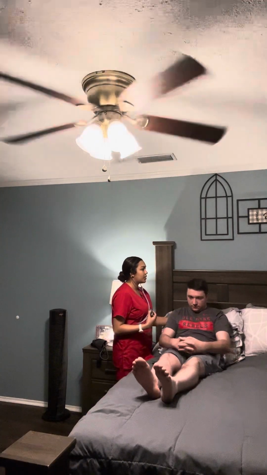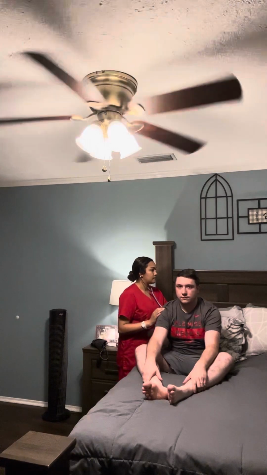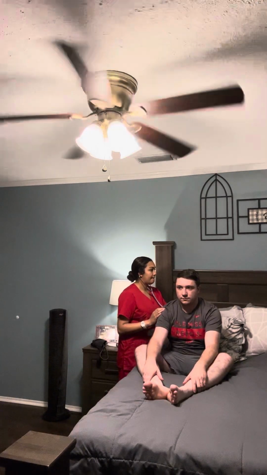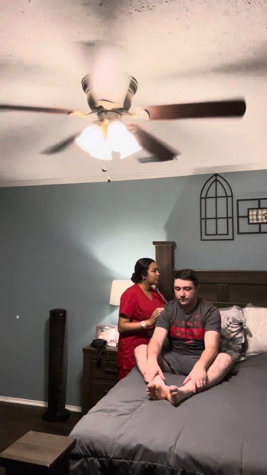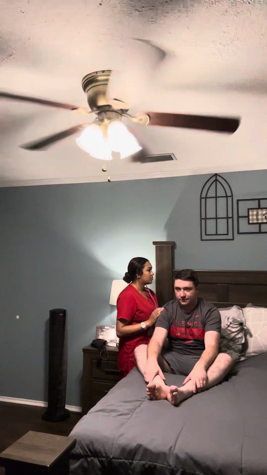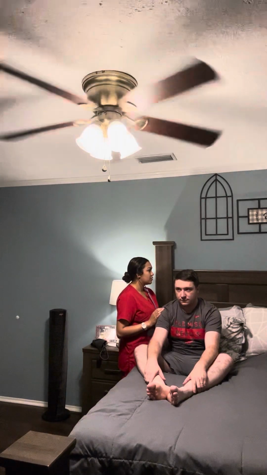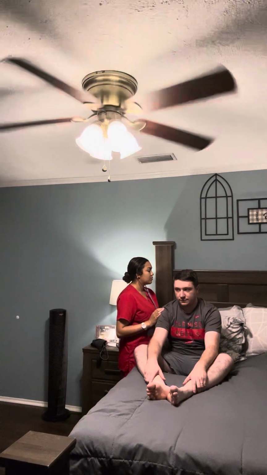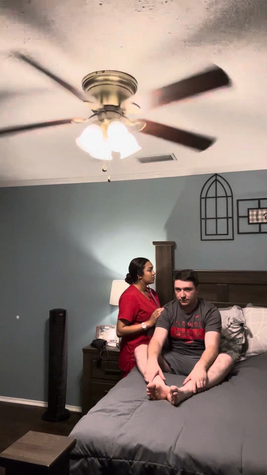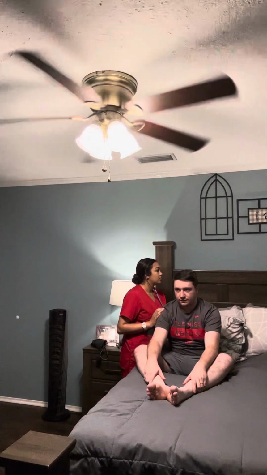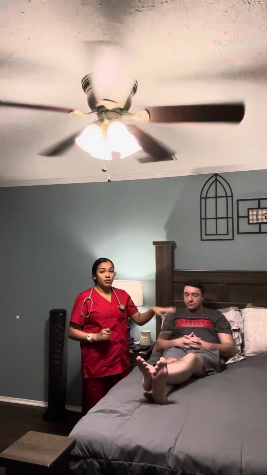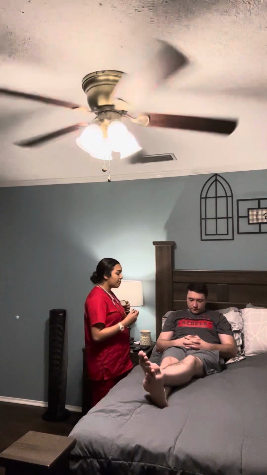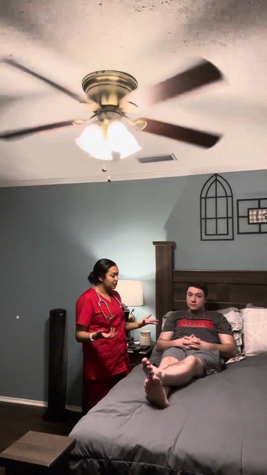Alrighty, I'll let you kind of sit up a little bit. Deep breath and out. Breath and out. Deep breath and out. Alrighty, so lung sounds were clear, equal bilaterally, both posteriorly and anteriorly. And then I would continue to assess my patient.